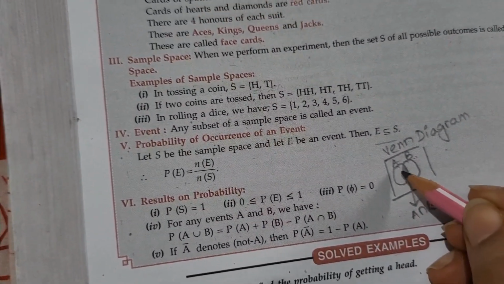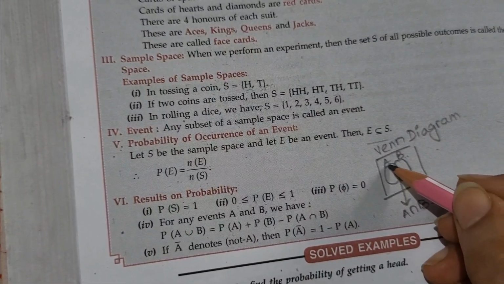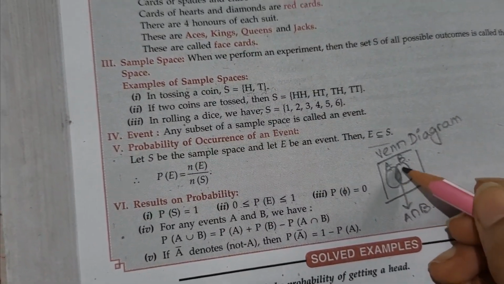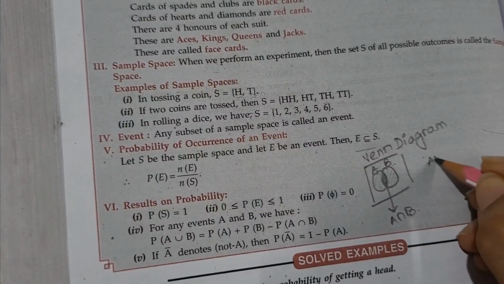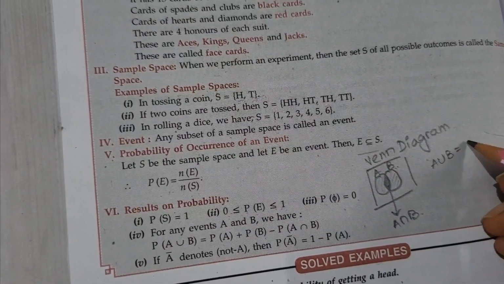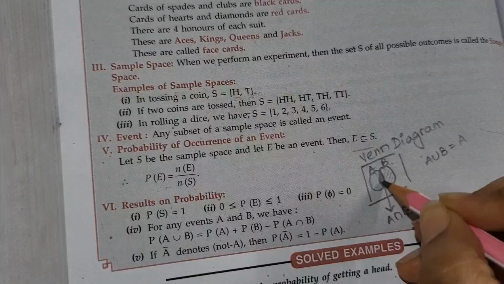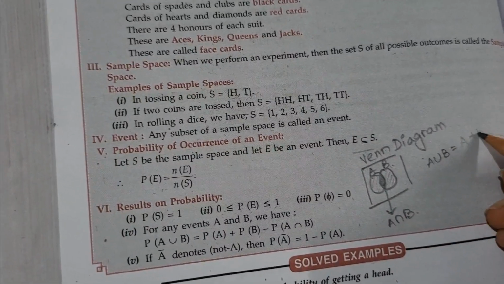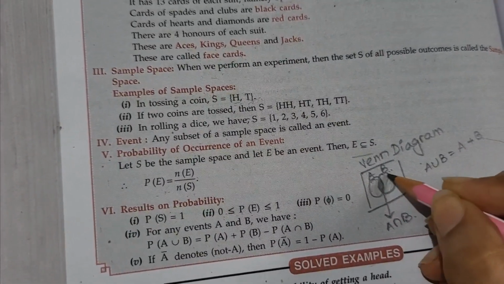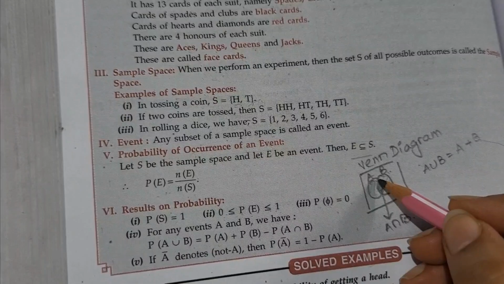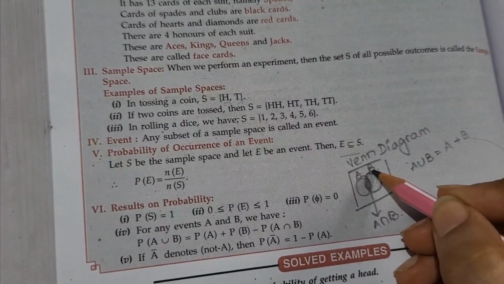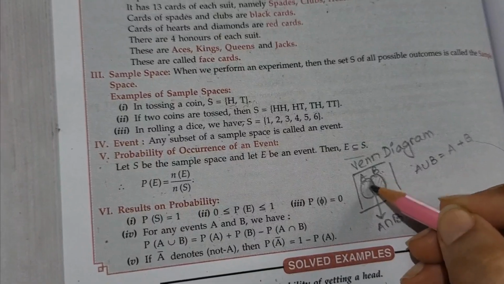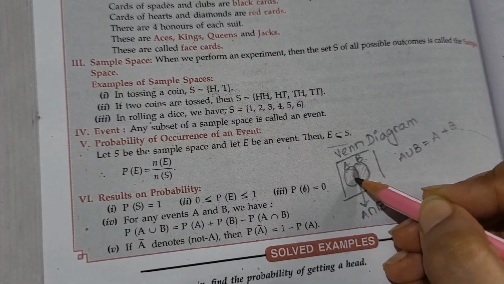Now if I consider A union B, it is A along with B. So A union B can be written as this whole thing A, plus this whole thing B. Now if I consider A once and B for the second time, this intersection part comes actually twice.